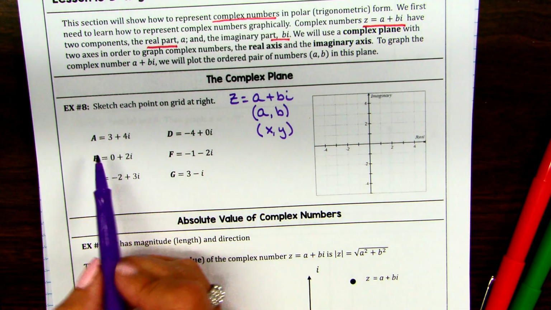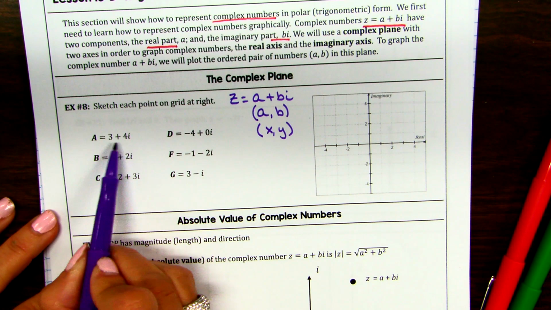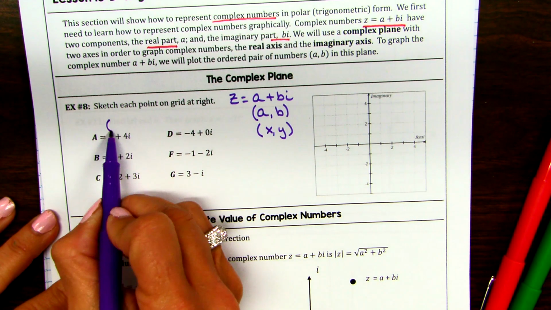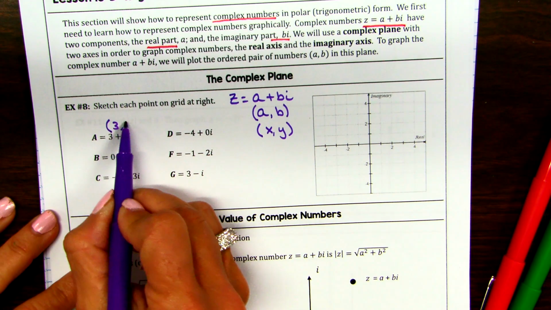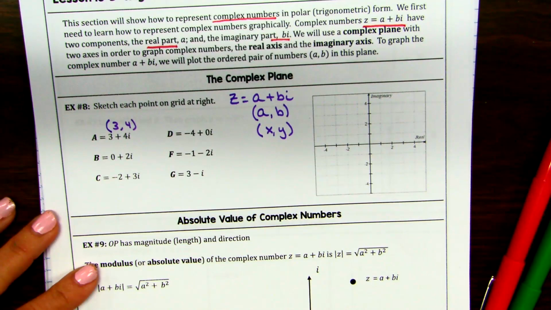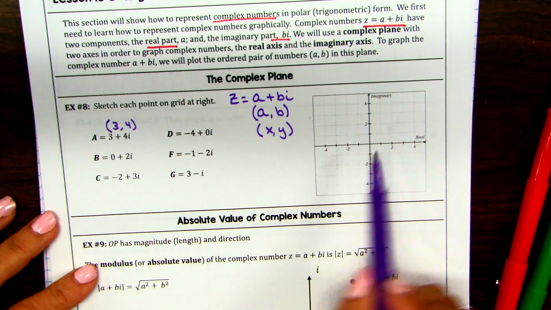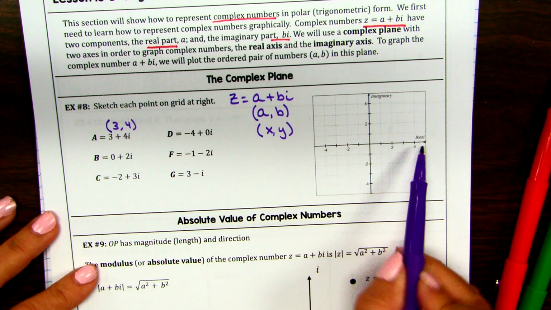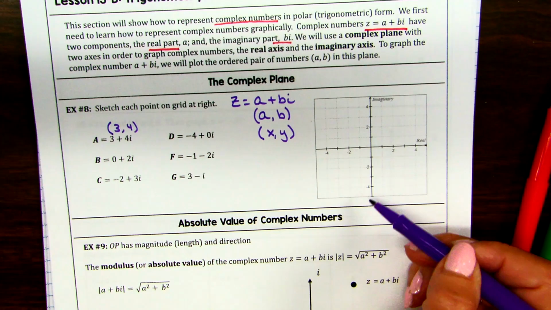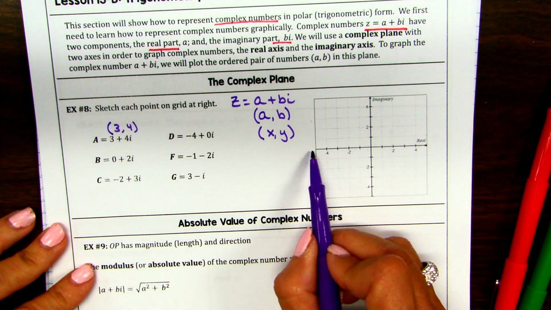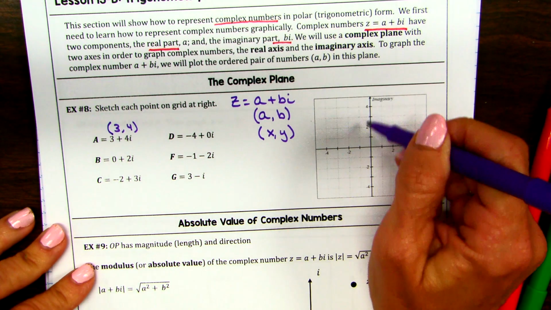So when you see a complex number written like this, a is 3, b is 4. Think of it as an ordered pair, (3, 4). And you graph it the same exact way. If you look at the graph, we have a horizontal axis and a vertical axis like we always do, and they're calling this the real axis and this the imaginary axis.